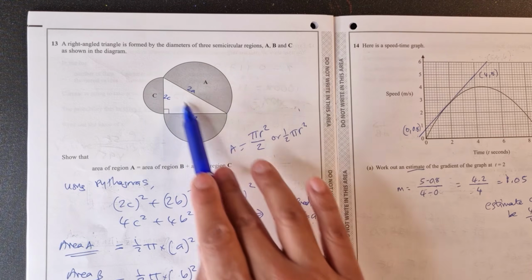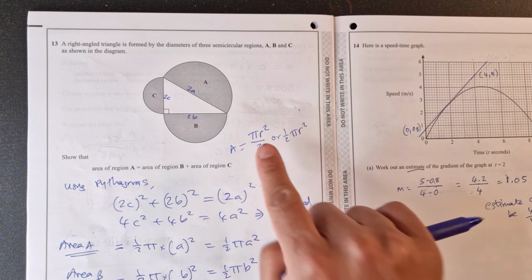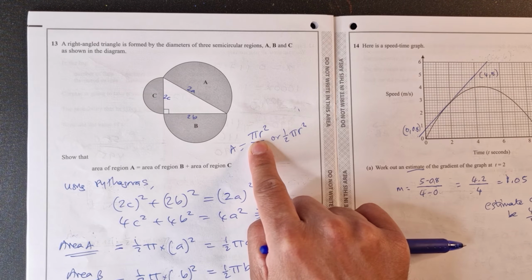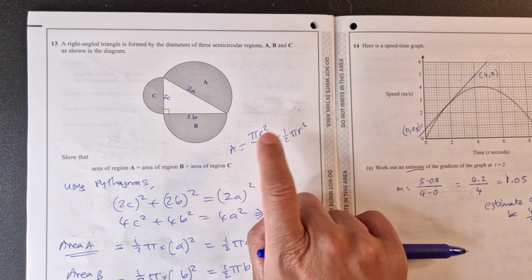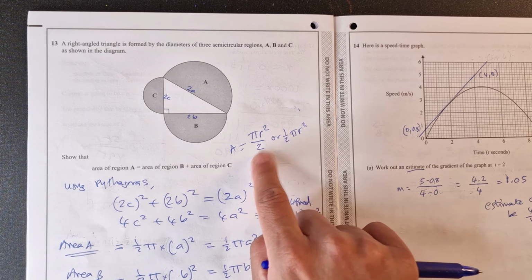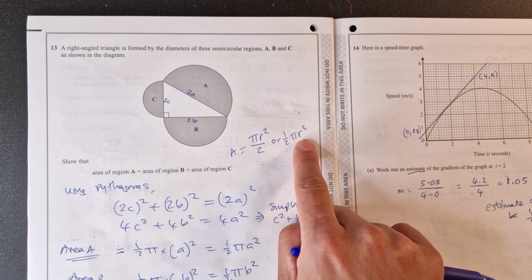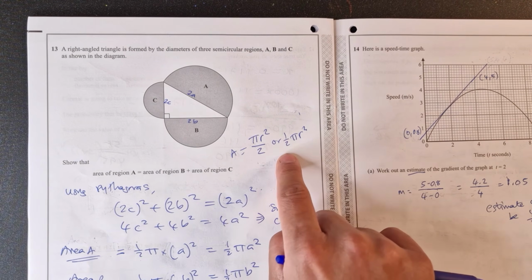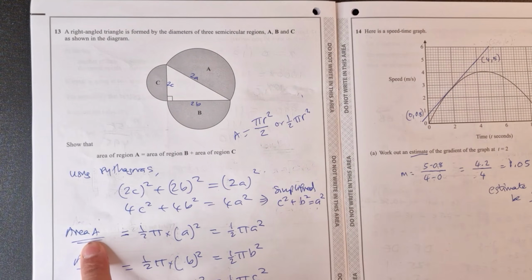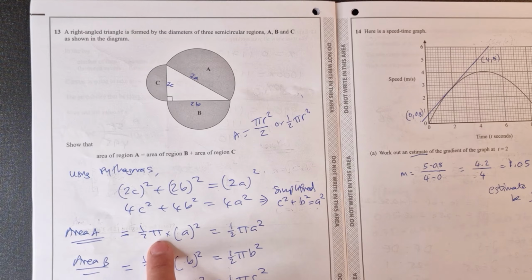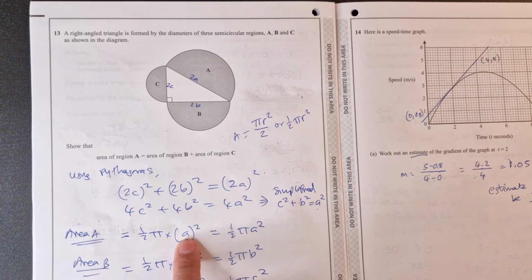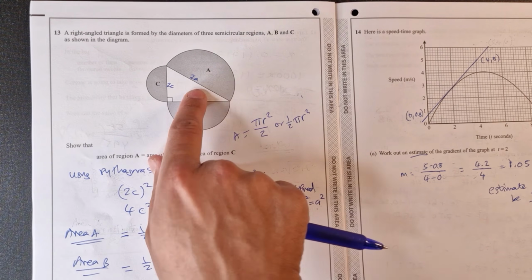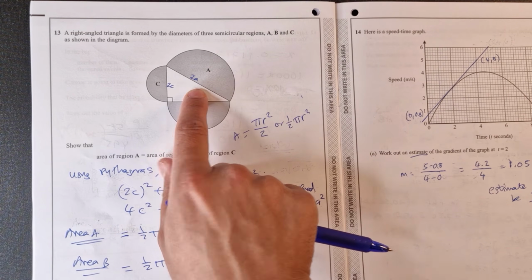How do we find the area of a semicircle? Well, we know that the area of a full circle is just pi r squared, r being the radius. But because it's a semicircle, we're going to divide by 2. We can also write this as half pi r squared. Dividing by 2 is the same as multiplying by a half. Now, if we look at area A, we're going to have half times pi times the radius. Now, the diameter is 2a, so the radius is going to be half of 2a. So half of 2a is just a.